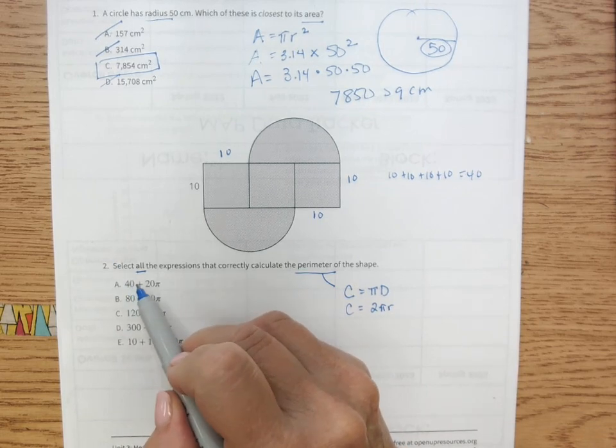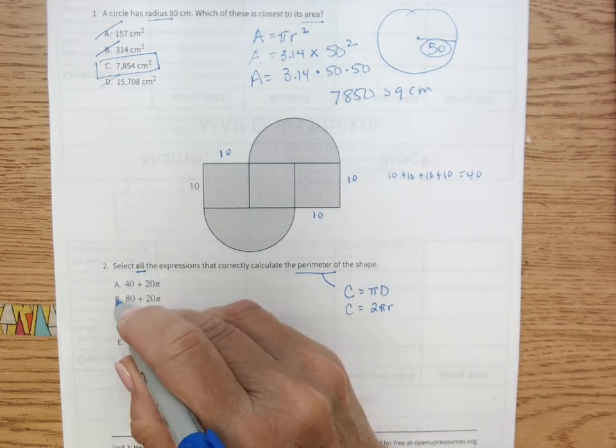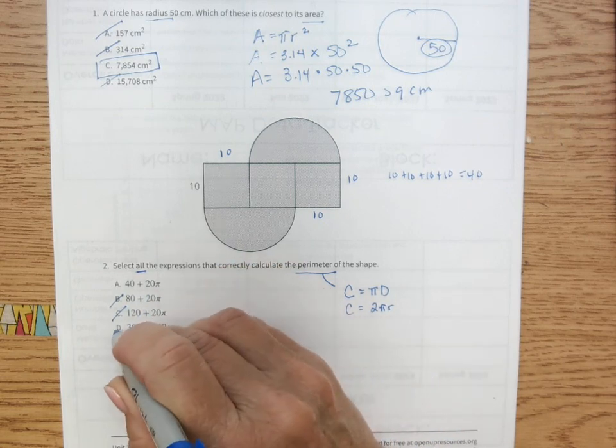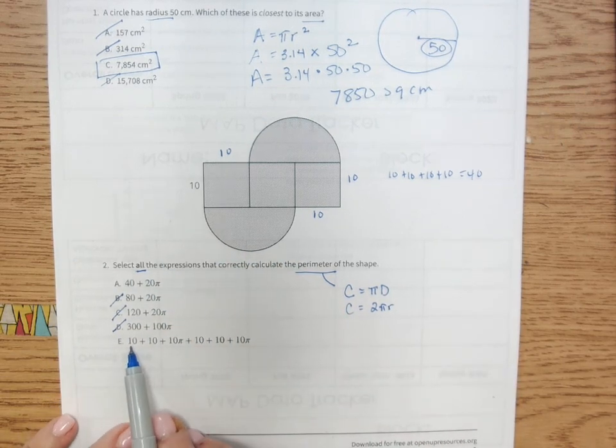So I've got a 40 here. I've got an 80 here, so that's a no. A 120, no. A 300, no. And then here I've got 10, 10, 10, and 10, so a maybe.